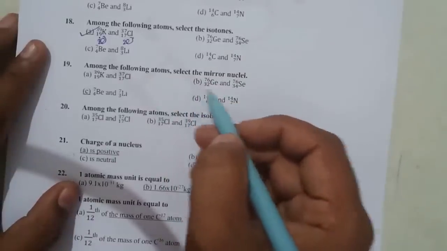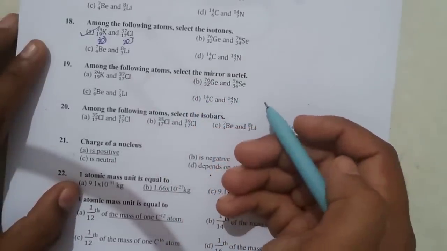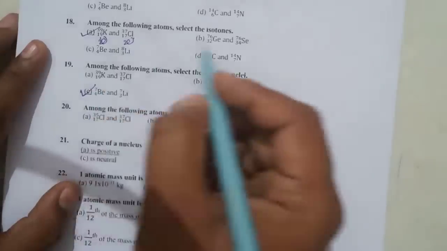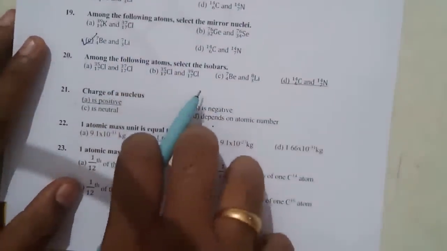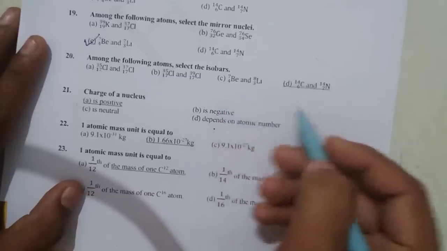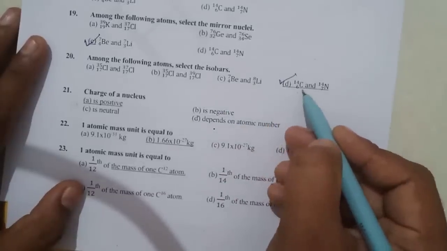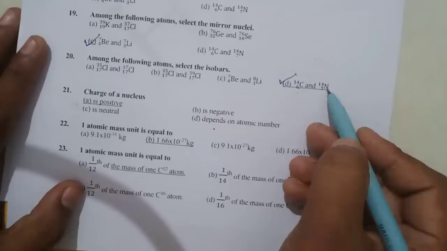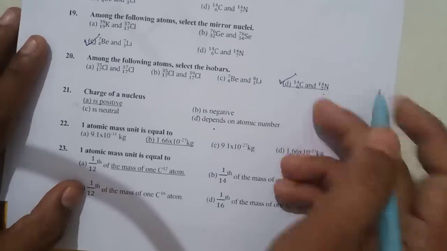Among the following, select the mirror nuclei. Okay, this is a mirror nuclei, that is, the number of protons and neutrons are interchanged. Among the following atoms, select the isobars. Okay, this is an example for isobars: 6 carbon 14, 7 nitrogen 14. That is, mass number is the same but atomic number is different.